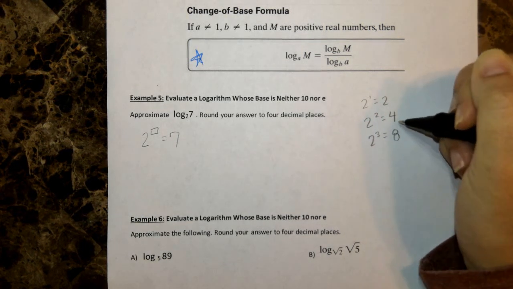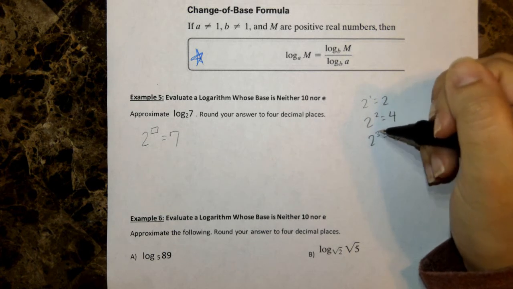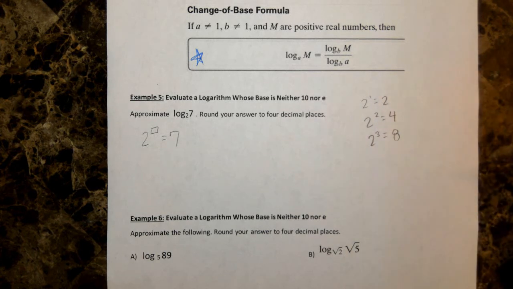So it never actually equals 7. It's got to be some decimal between 2 and 3. Now, it would be really hard to try to guess that decimal. It would take quite a while. But instead of trying to guess, there is a way to calculate log base 2 of 7.